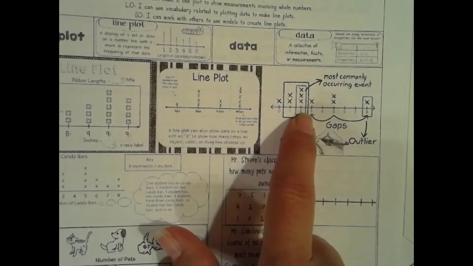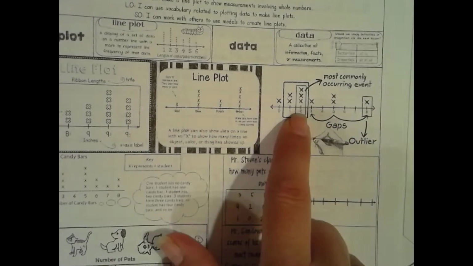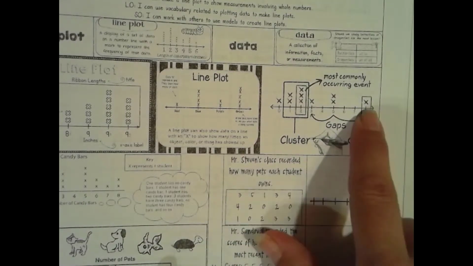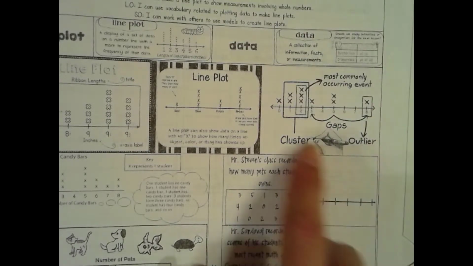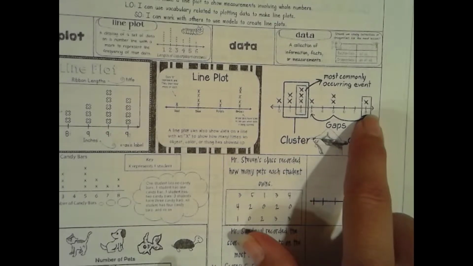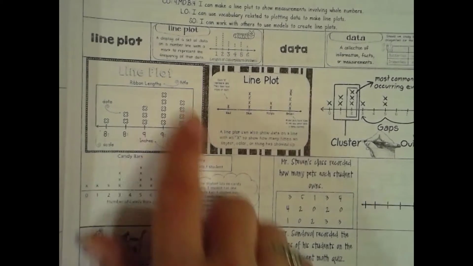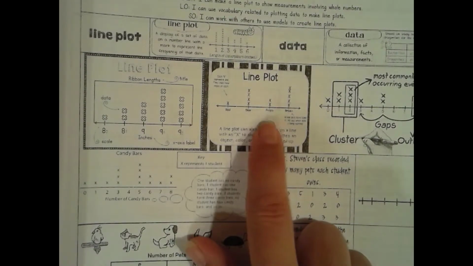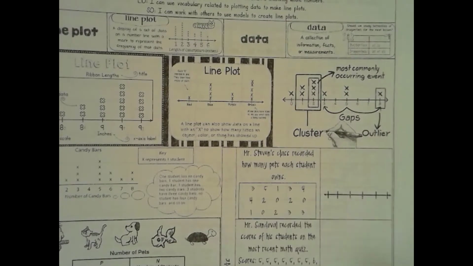Here, from our last one, from our cluster to here, we have some gaps going on. This is where most of the data is, but we have some gaps here. And this one's way far off, so we call it an outlier, because it's way out there by itself. It's not common with the rest of the data. So here are the parts of a line plot. Here's another example that doesn't have to use numbers, and this is then how we can use the line plot to look at information.